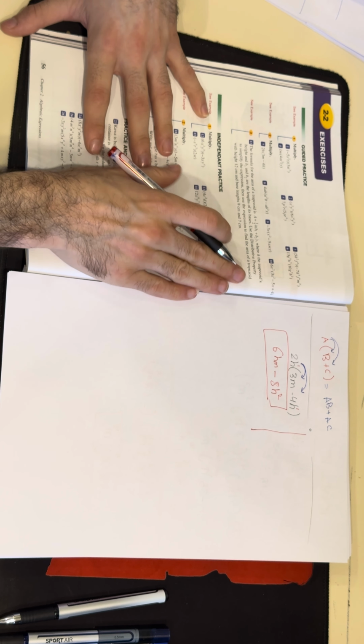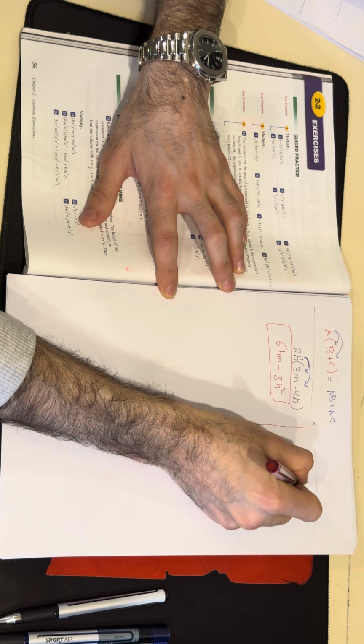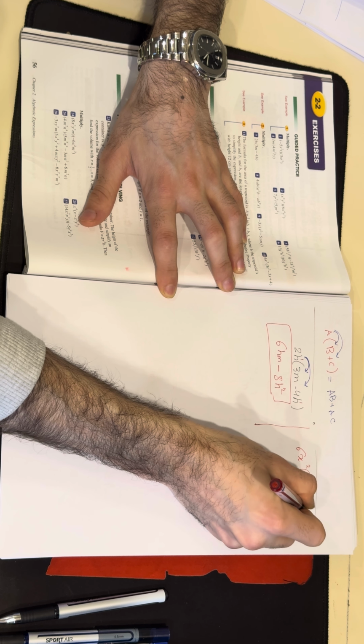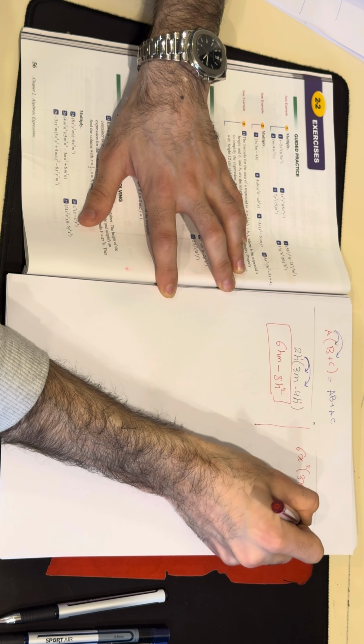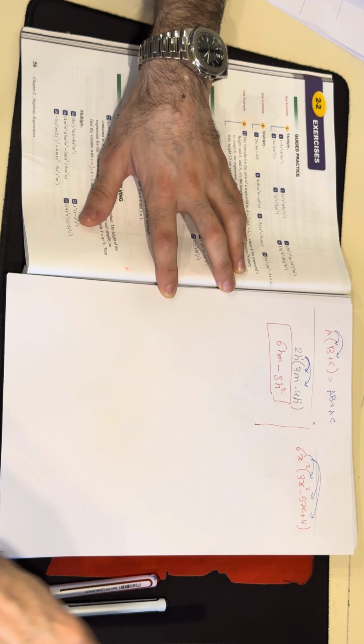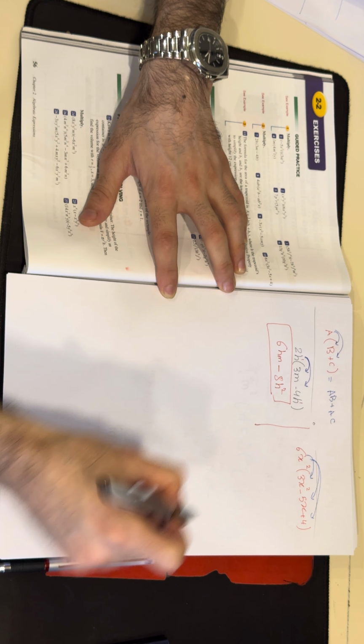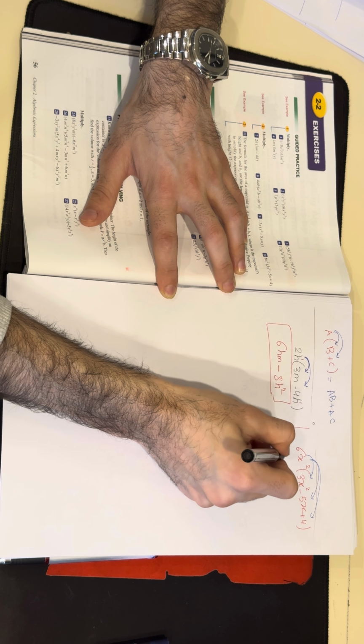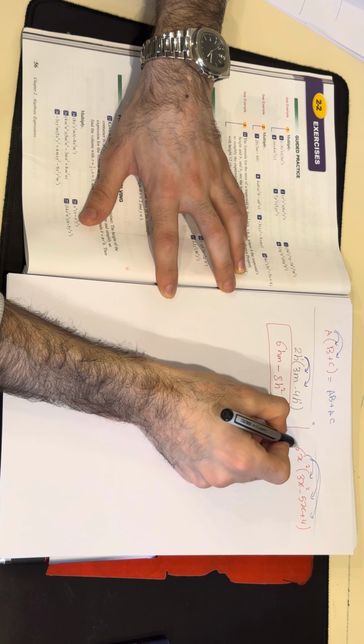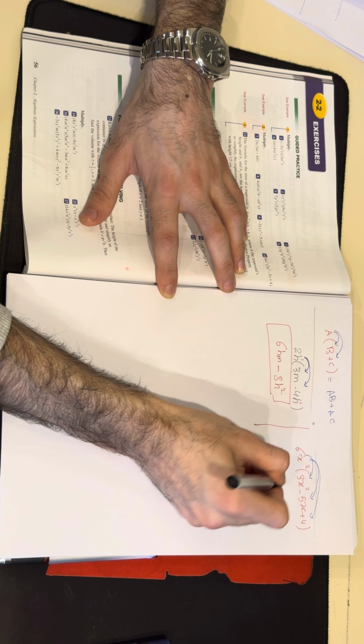What if I have 3 numbers inside? Let's say 6x power 2, then bracket 3x power 2 minus 5x plus 4. Then what am I going to do? Again, I'm going to do the same thing. Multiply to the first, to the second, and to the last one. Now, 6 times 3, it's 18. X, because we have x in both of them. 2 plus 2, 4. Then positive times negative, negative.